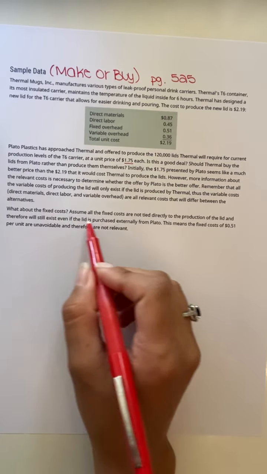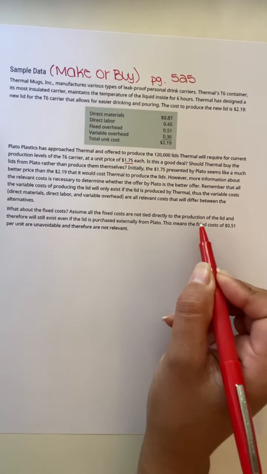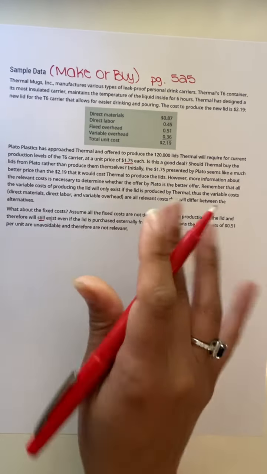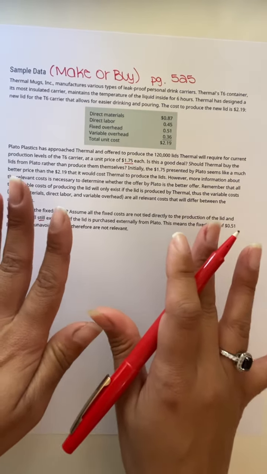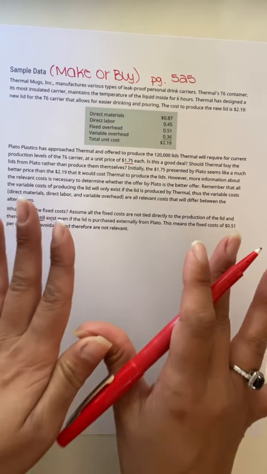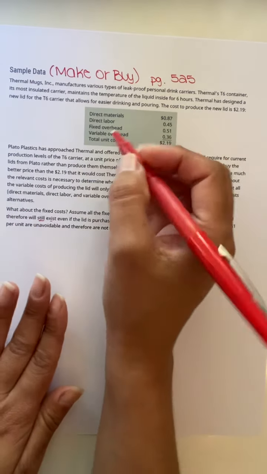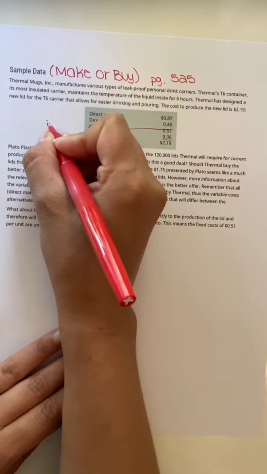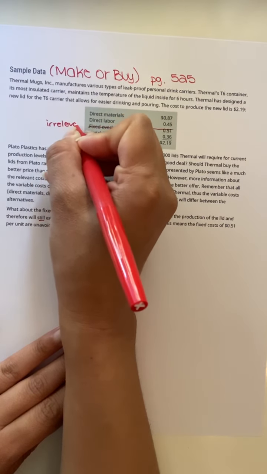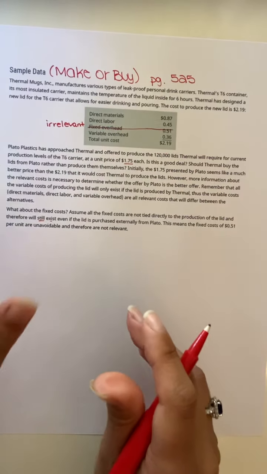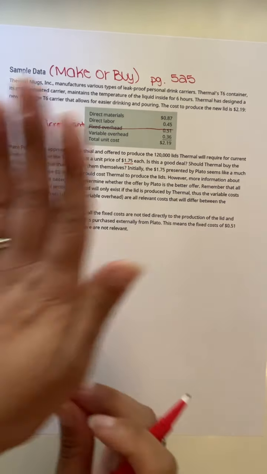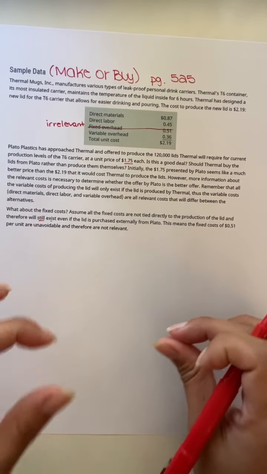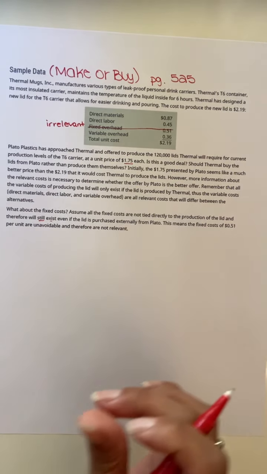And then it tells us right down here, the fixed costs are not tied to production and they will still exist. So that means if there is no change, we said if the costs don't change, it's not relevant. Okay, so when we're calculating it, we should not consider it. Why is it irrelevant? Because it doesn't change under the scenarios. If we make it, we have that cost. If we purchase it, we have that cost. We always have that cost. So therefore, it's the same between the alternatives, making it irrelevant.